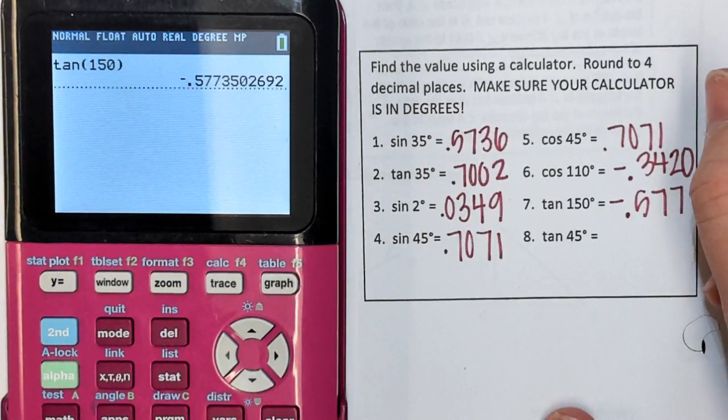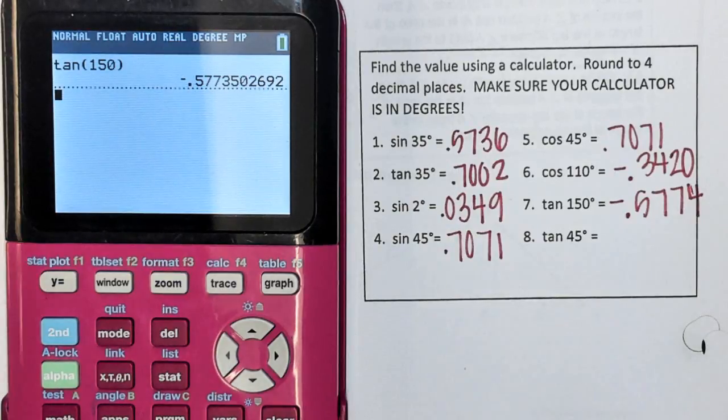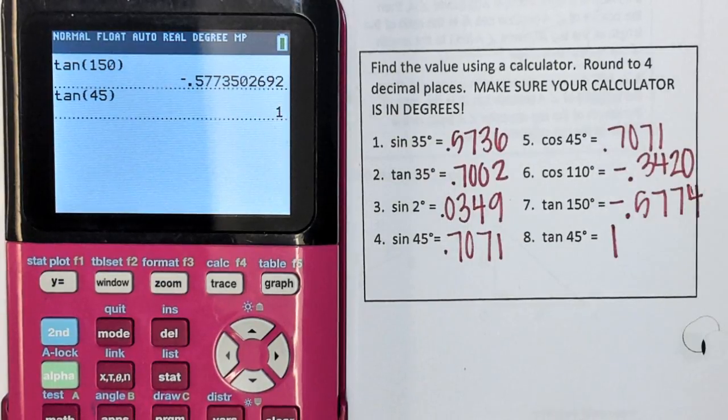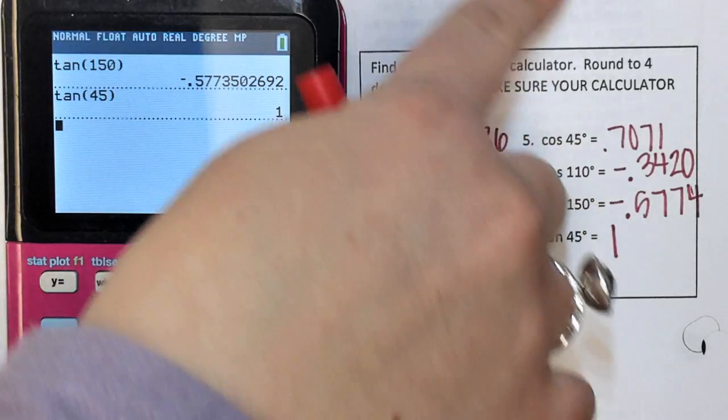What if it's negative? It's okay, right there. Okay, check yours with mine. Remember how I said that it's really hard to do these in your head? Because did you see what kind of answers we got?